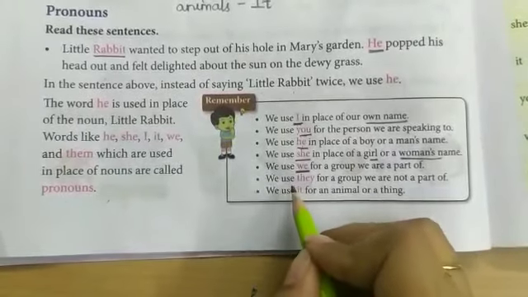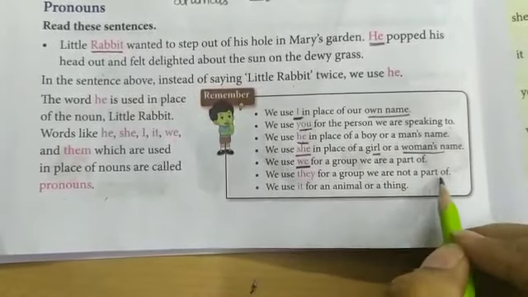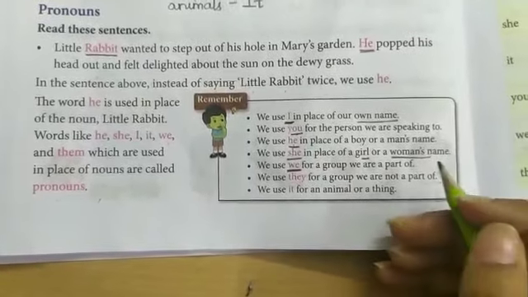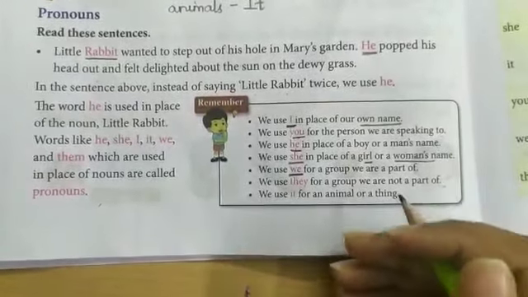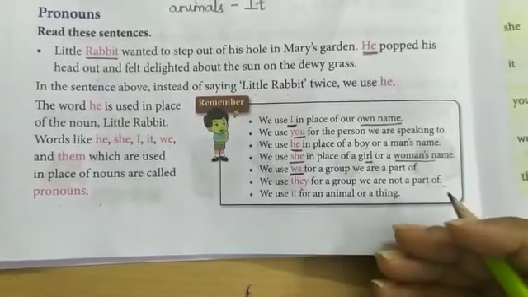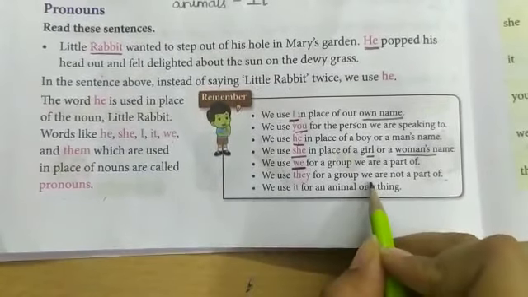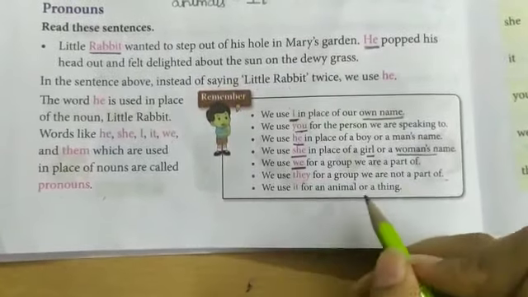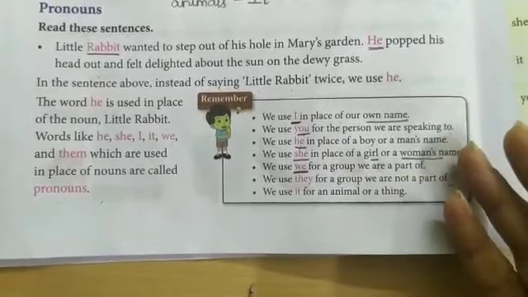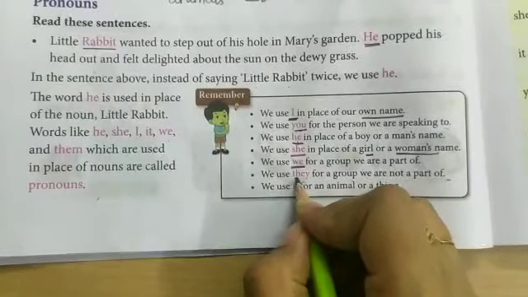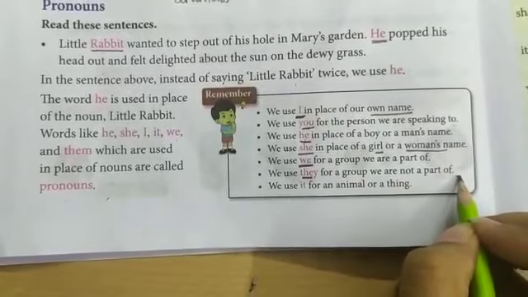Next is, we use they for a group we are not a part of. For example, Shreya and Ruchi are not going with us on the picnic. We can say they are not going with us. We are going for a picnic, but they are not coming with us. So, we use they for a group we are not a part of.